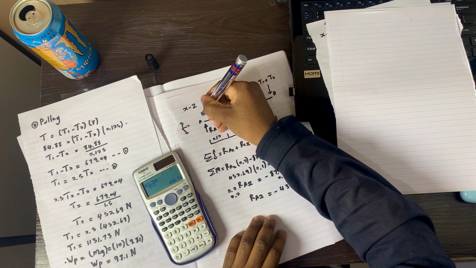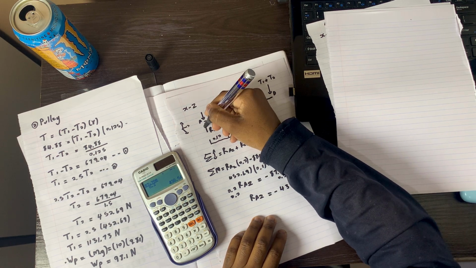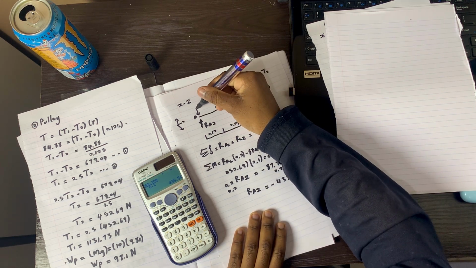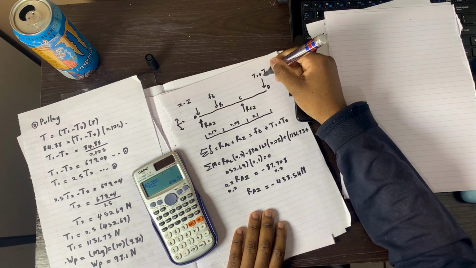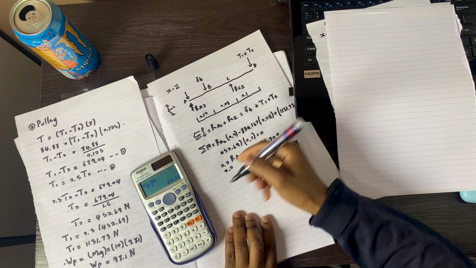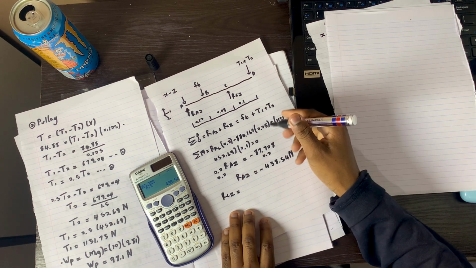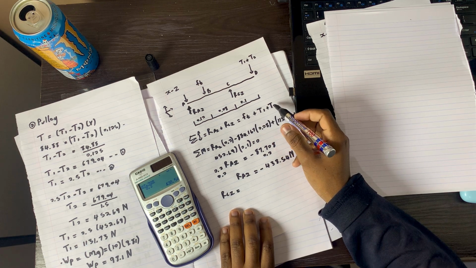That means here my assumption of direction was wrong. This is the correct one, and this one is wrong. That means the bearing is acting downward, in the same direction as T1 and T2. So let's find R_CZ. R_CZ is going to be the tangential load plus tension 1 plus tension 2.